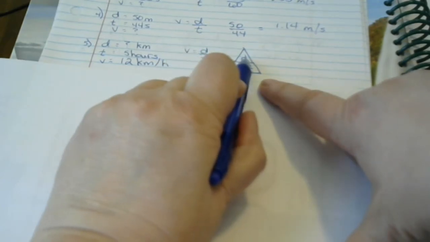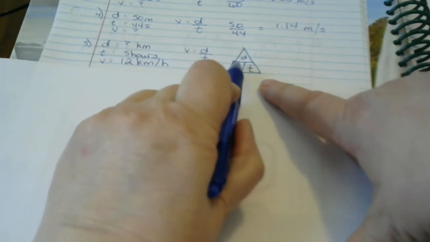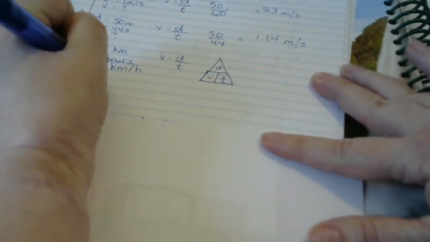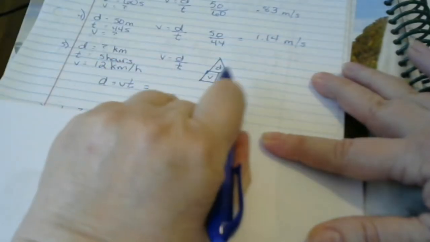Okay, the top of the fraction is right here. So if you're trying to find distance, it's going to be velocity times time. So distance is velocity times time, and you know that because of the triangle.